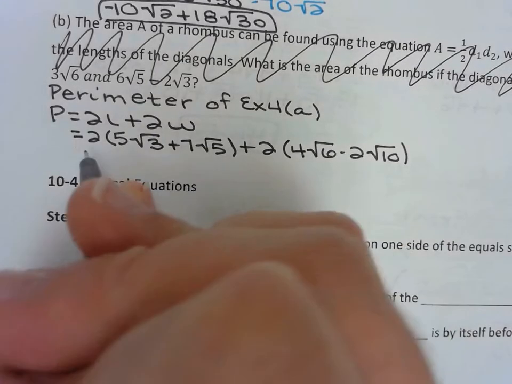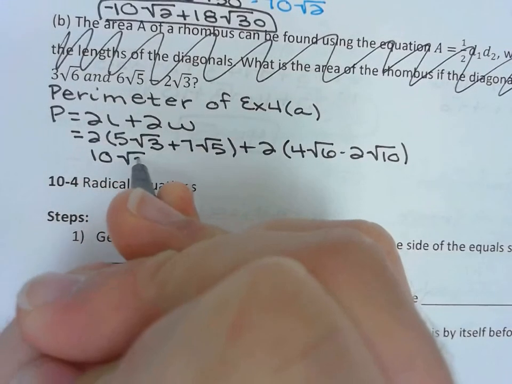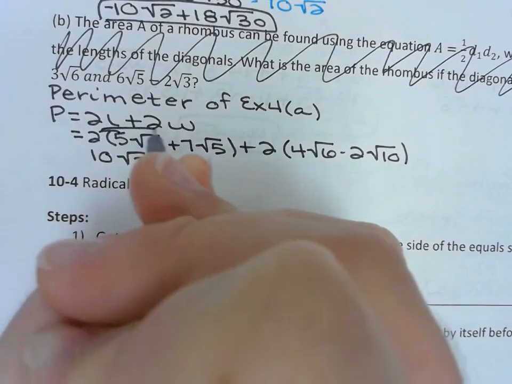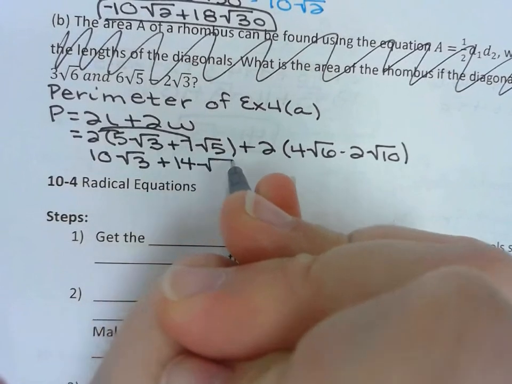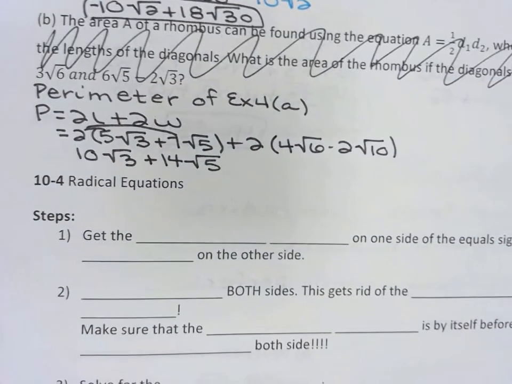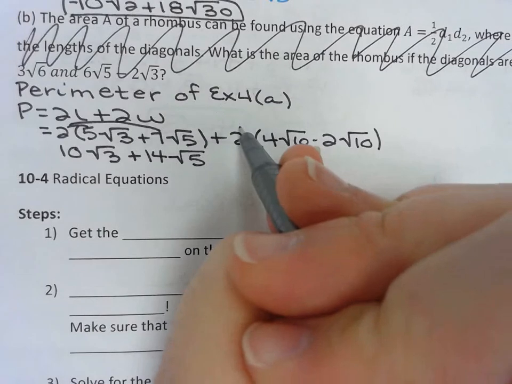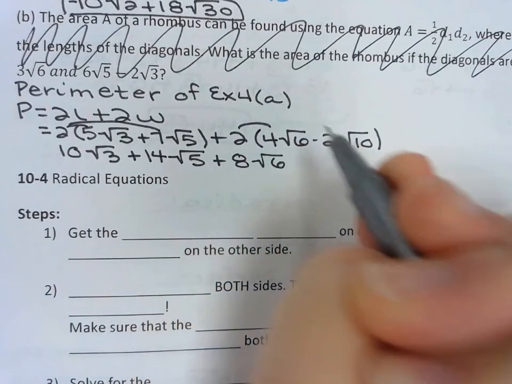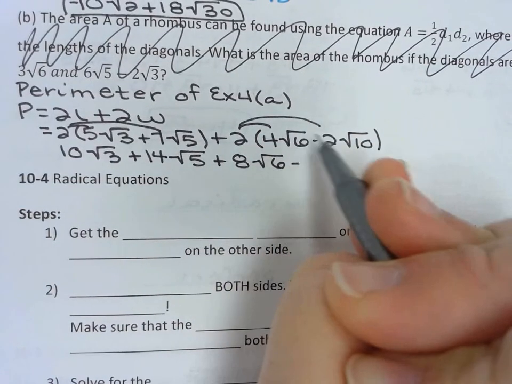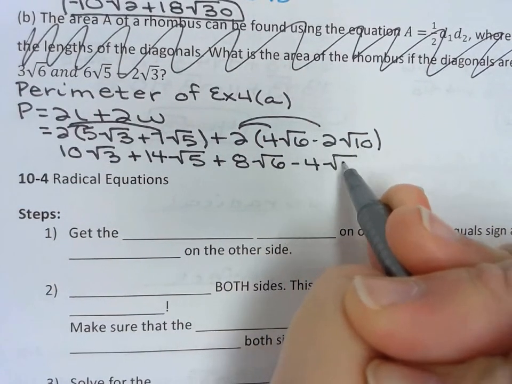2 times 5 is 10. So 10 square root of 3. 2 times 7, plus 14 square root of 5. And let's distribute my other 2. 2 times 4, so plus 8 square root of 6. And then 2 times negative 2, negative 4 square root of 10.